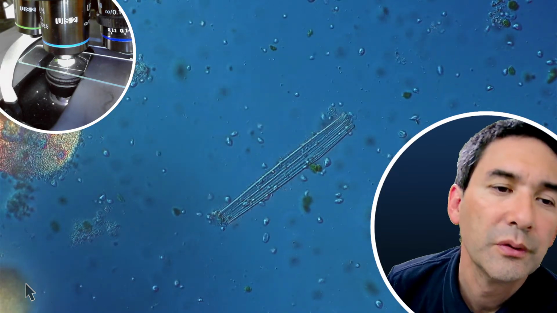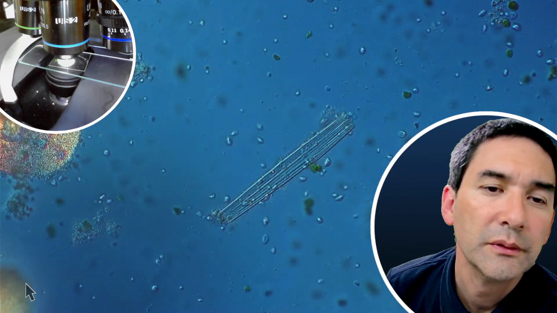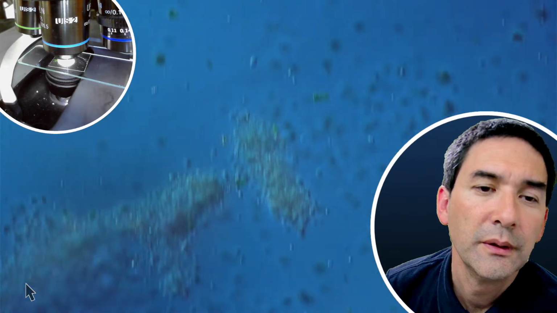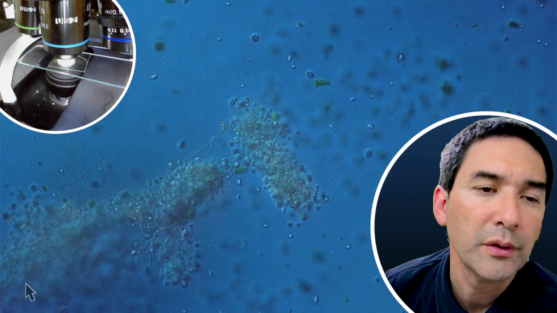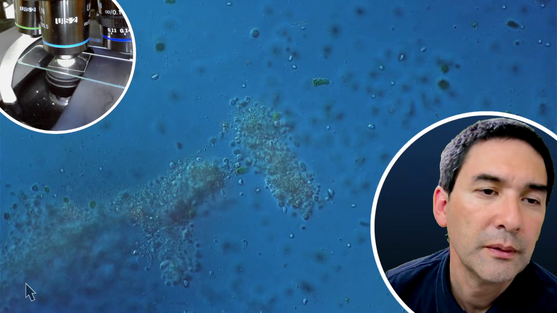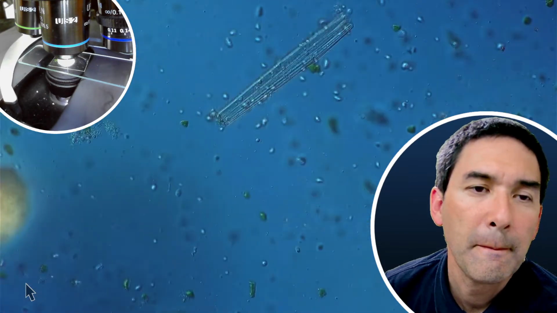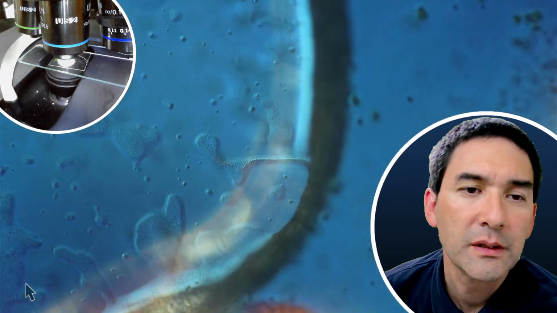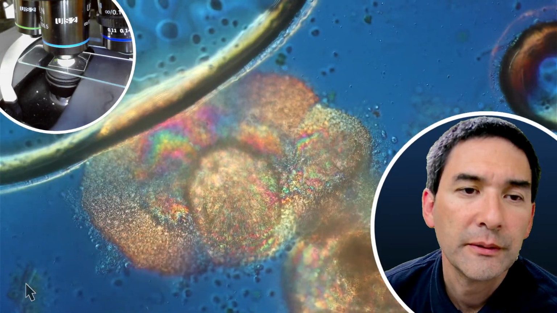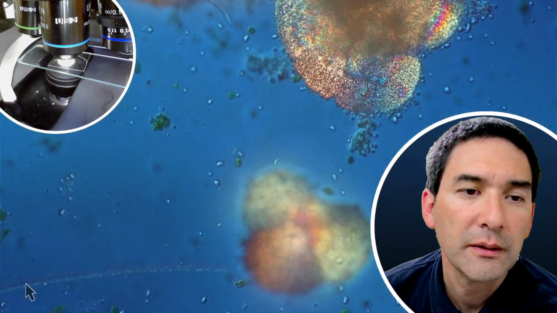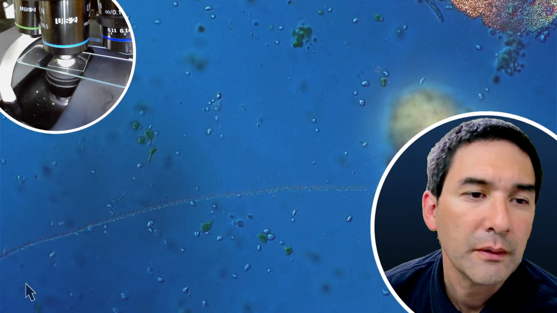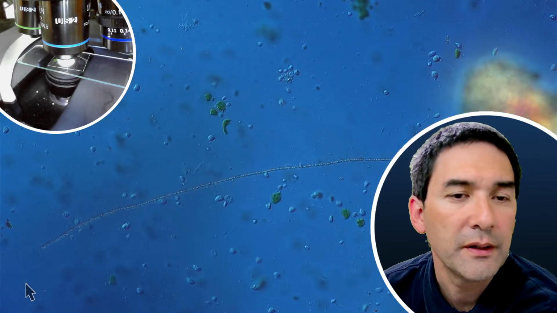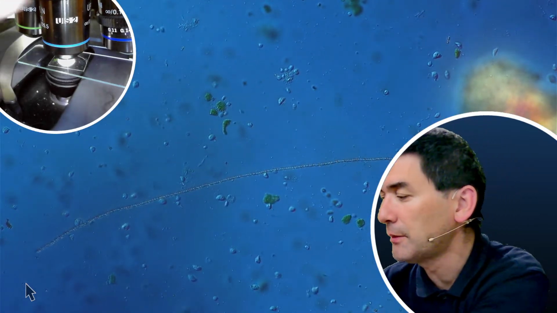Or not. Yep, plenty of things going on here. And here, some of those larger ciliates. Ah, yes. This one is also something that I've seen. These are most likely cyanobacteria.